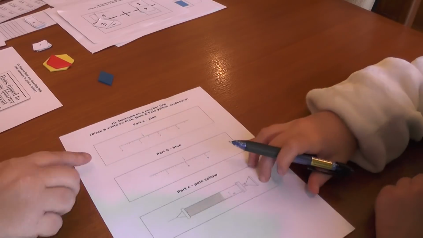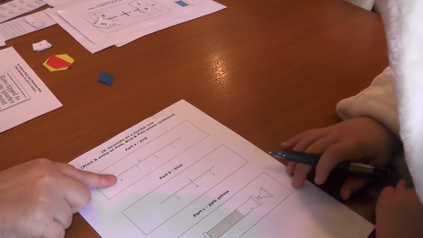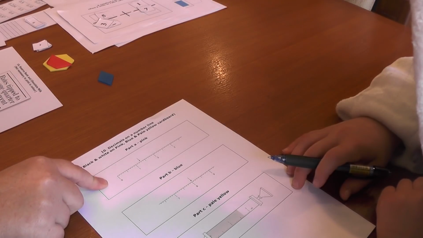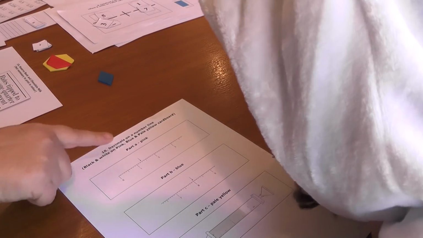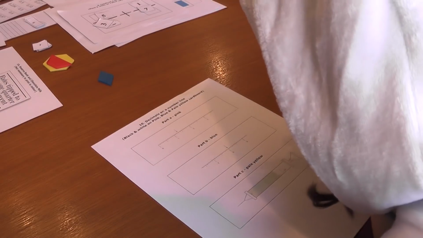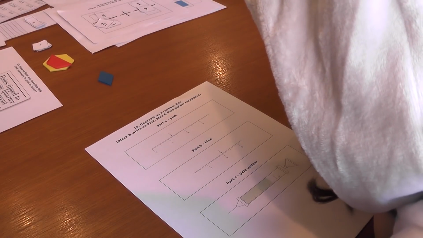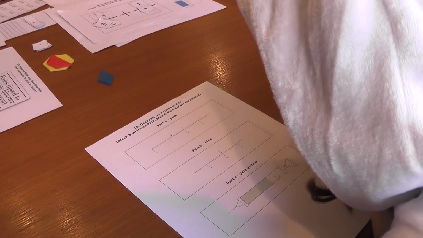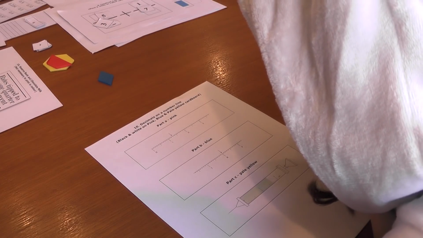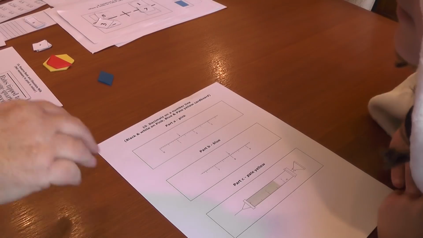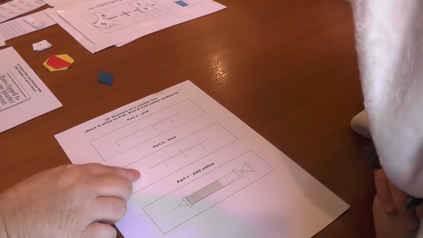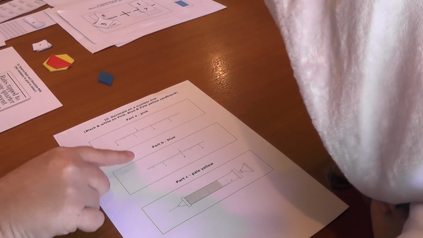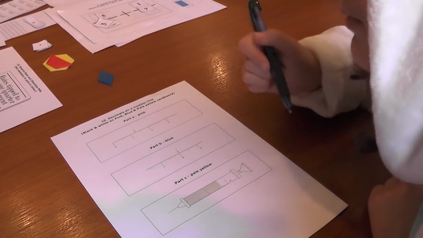Okay, so I just want you to look at this one here, part A. What number is this point on the number line where the arrow is? 1.3. Okay, have a look at part B. What number is this point on the number line? What point?